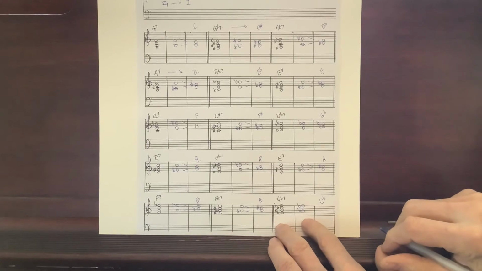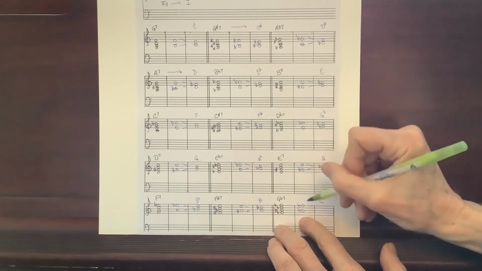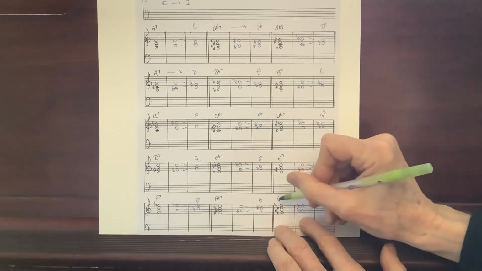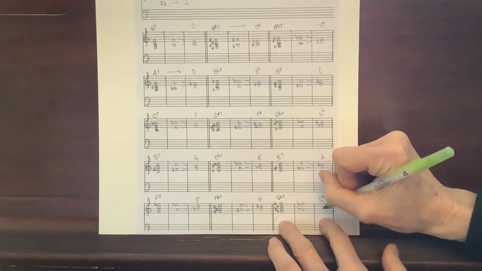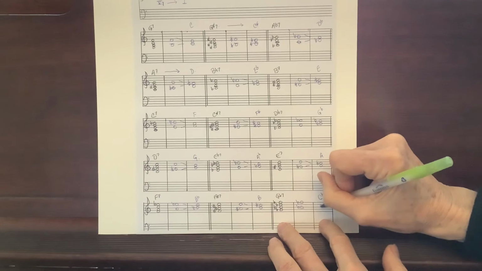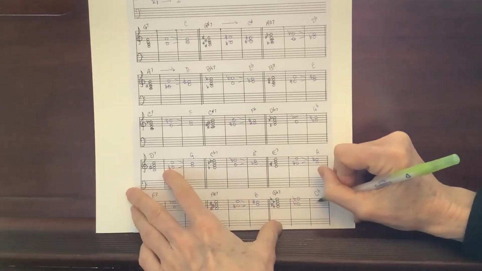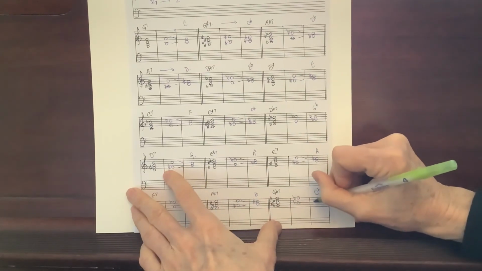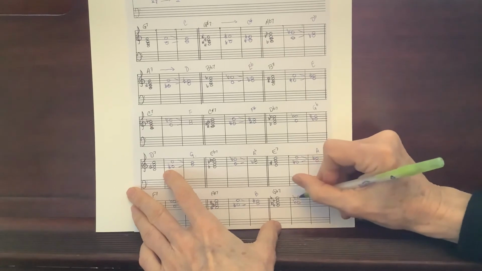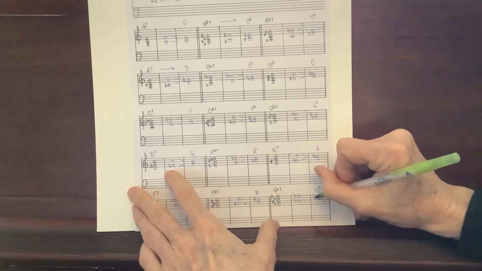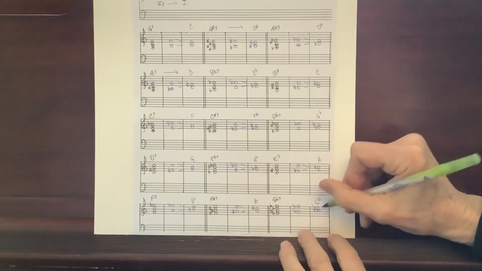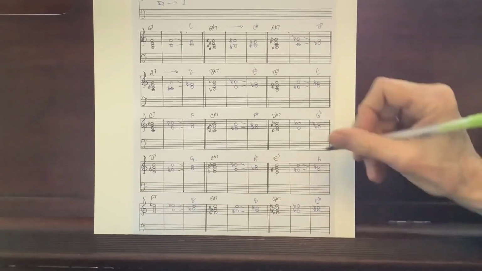So anyhow, the tritone of G flat 7th is B flat, F flat, and that resolves inwards to C flat, and F flat comes down to E flat, which is a half step. And there we have the root and the third, C flat, E flat, of C flat major.